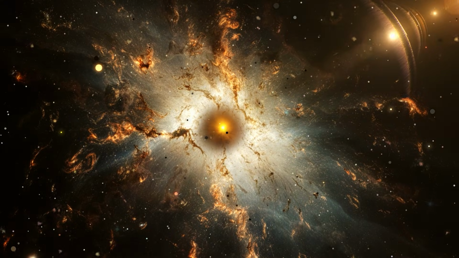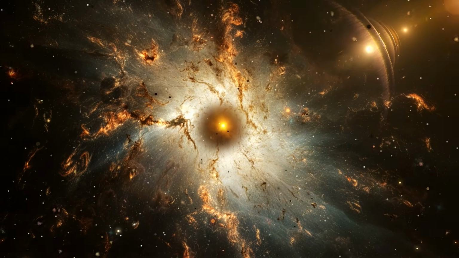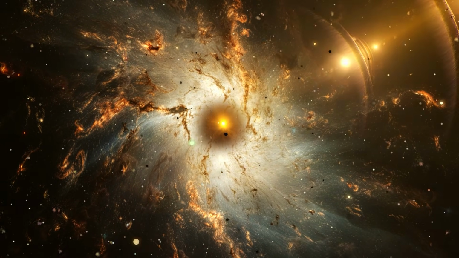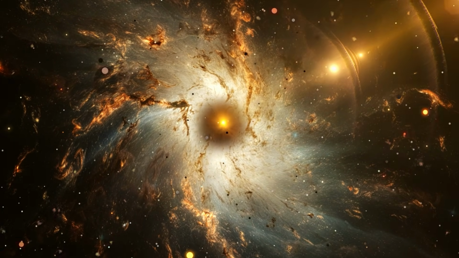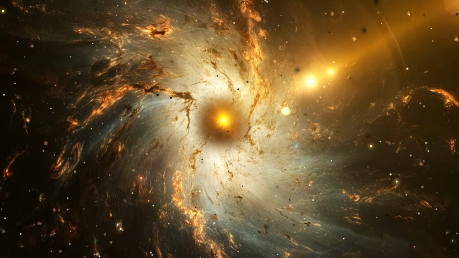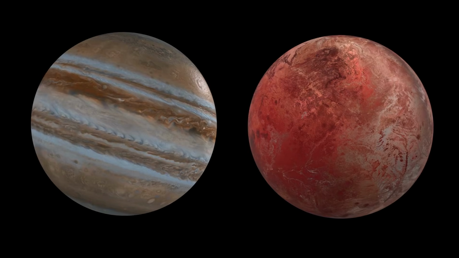Beyond the local group, distances to galaxies are measured primarily using standard candles, and, at very large distances, using the redshift of light caused by the expansion of space. The Virgo cluster, a large concentration of galaxies, lies at about 16 to 17 megaparsecs. It contains thousands of galaxies and represents a significant overdensity in the local universe.